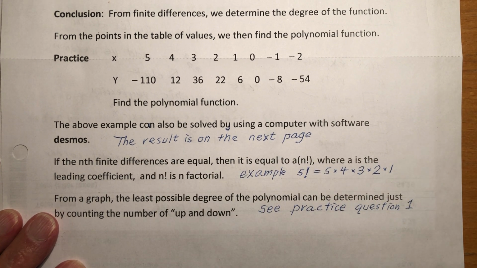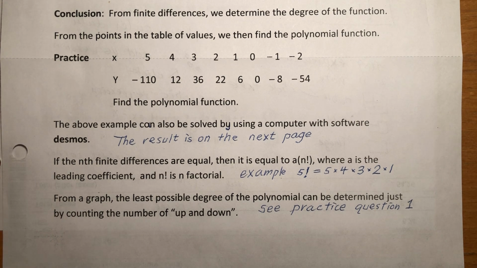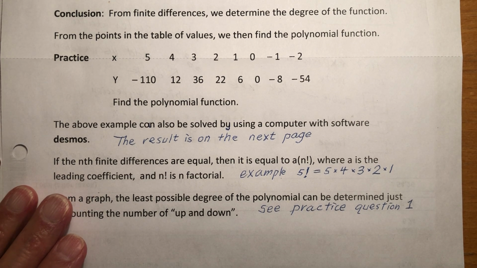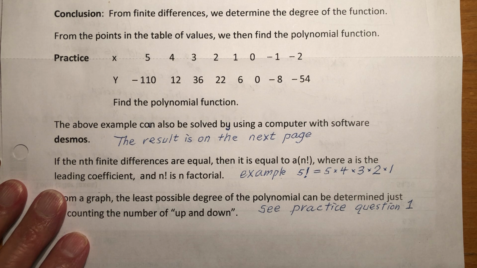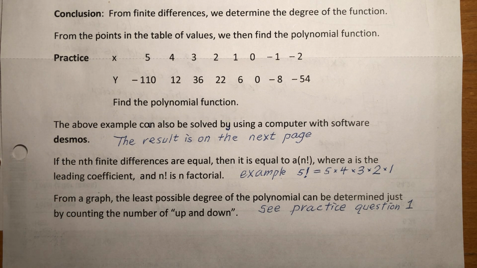Maybe sometimes you forgot how to find it without Desmos. Okay, so you need to know both ways. I advise you to practice finding the function from the table of values using algebra. And I also advise you to practice Desmos. That's a software. You do that.